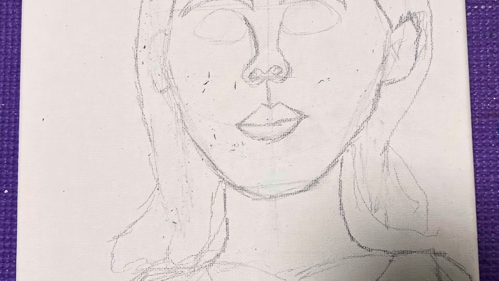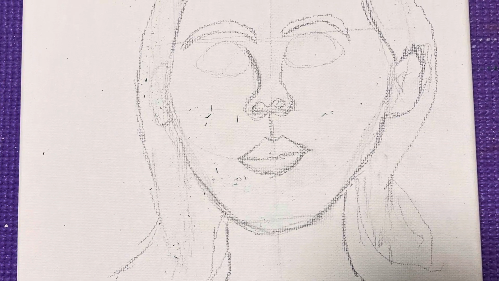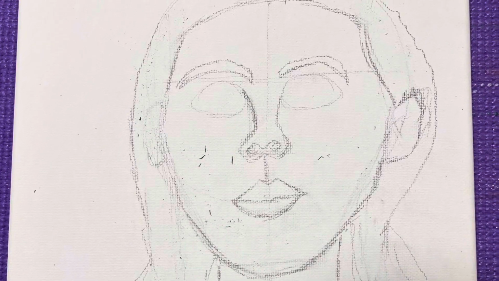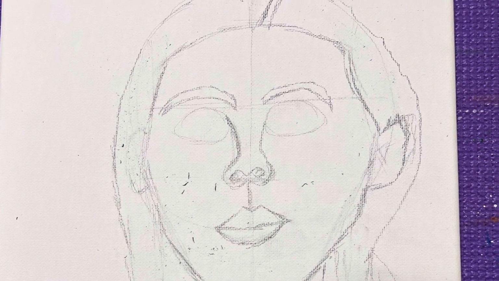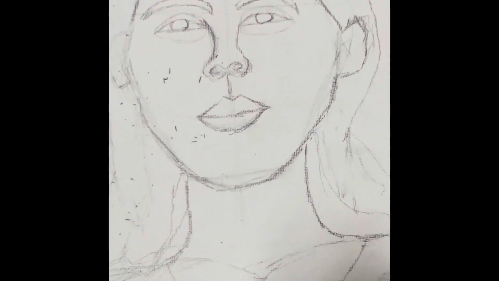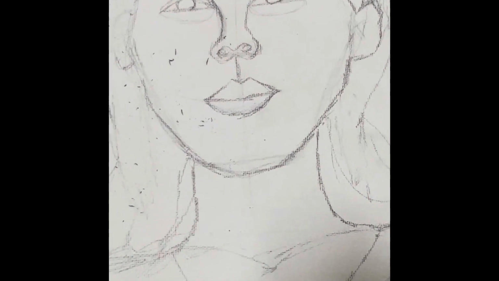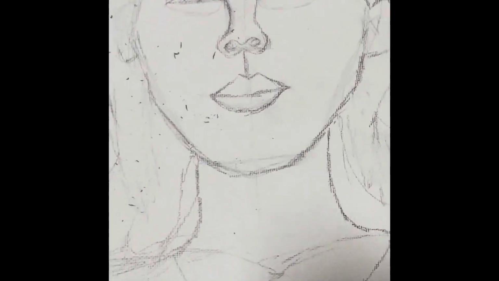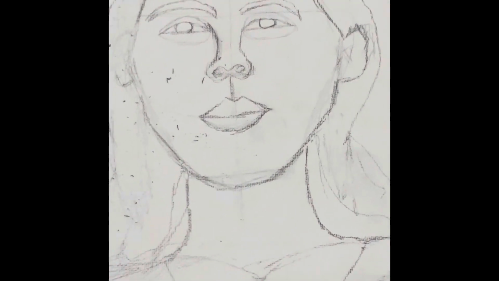Hi guys, so today I did a portrait. I didn't have a model or a photo to look at when I was doing this drawing. I basically did it from my mind. So I don't know who this person is. I mean, she's no one, just somebody who is made up in my mind.